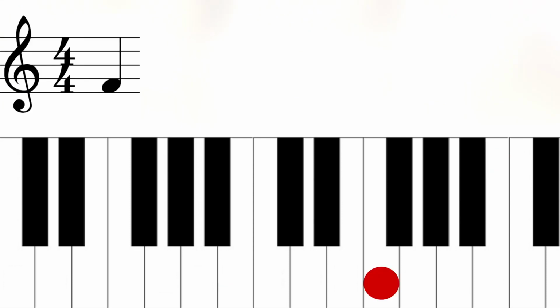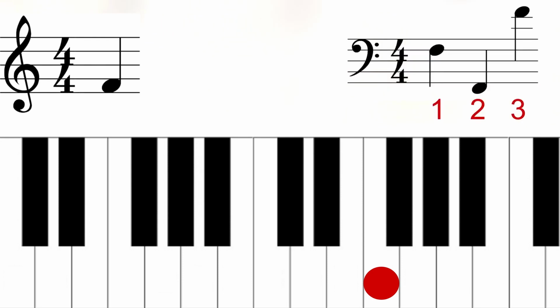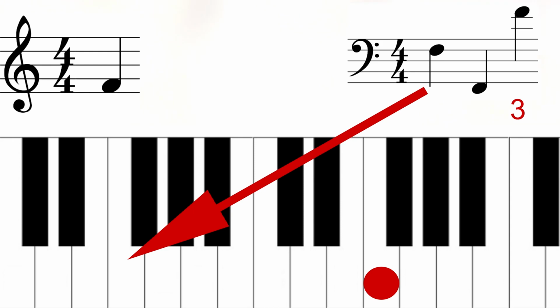Now let's take a look at this note in the treble clef. This note is F, a few notes higher than middle C. Which note in the bass clef is the same pitch? The answer is number 3. This note is an F higher than middle C. The F in numbers 1 and 2 are much lower than middle C and are a different pitch.